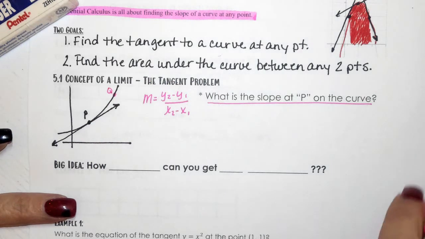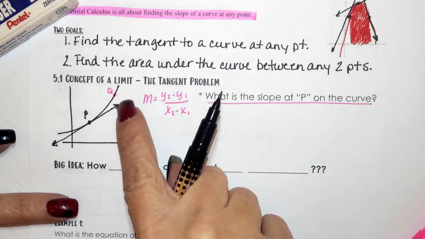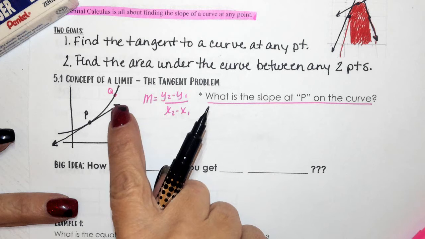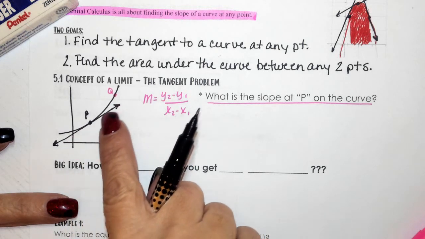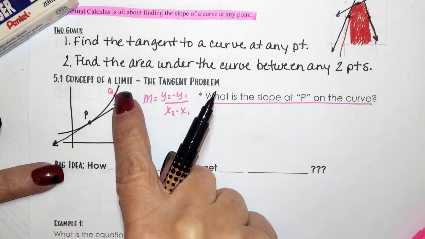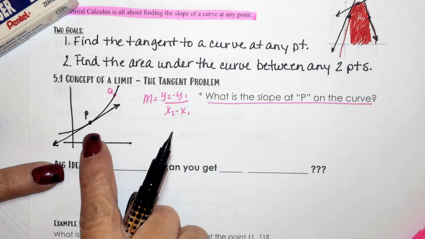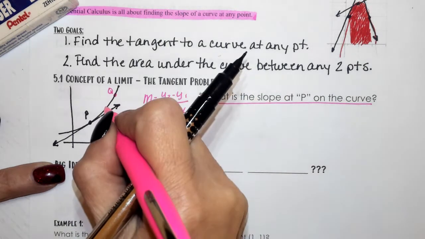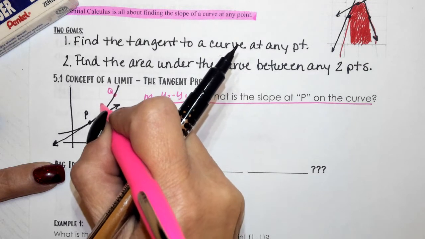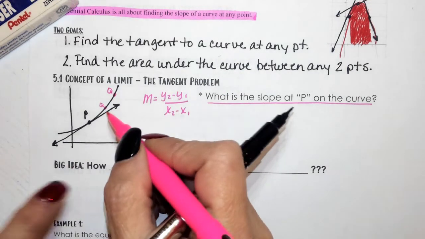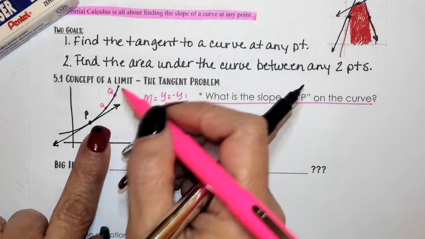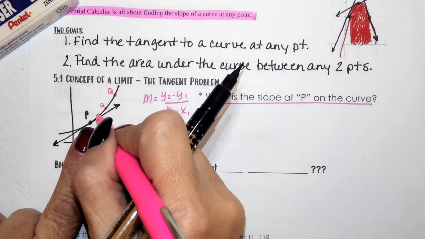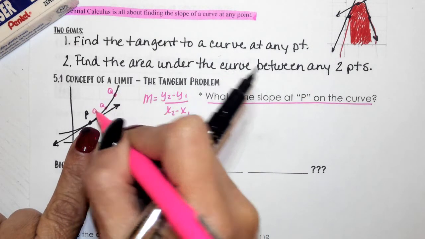Okay, but let's look at this. If I want to know the slope of this line right here, I would need to move Q. I'd need to move it a little closer, right? And so I might move Q down here and say, okay, let's move it down a little bit closer. But even that's not really close enough, right? I'd need to move it a little bit closer.